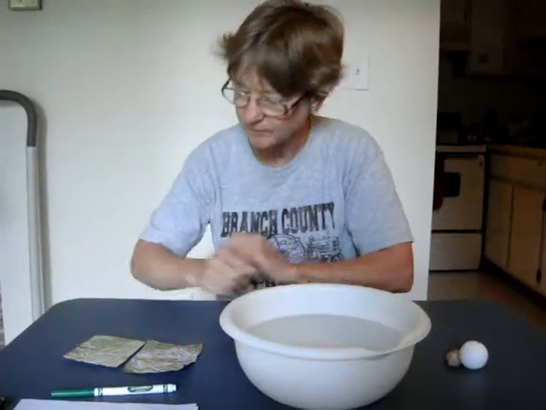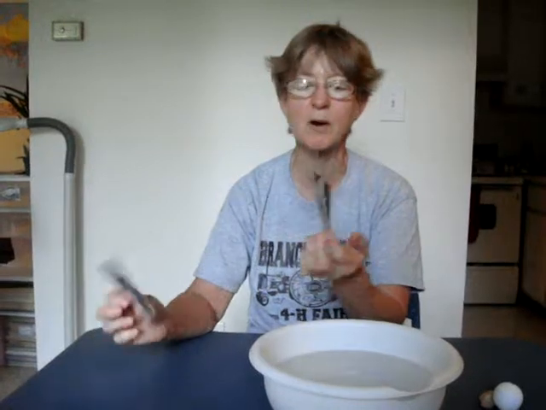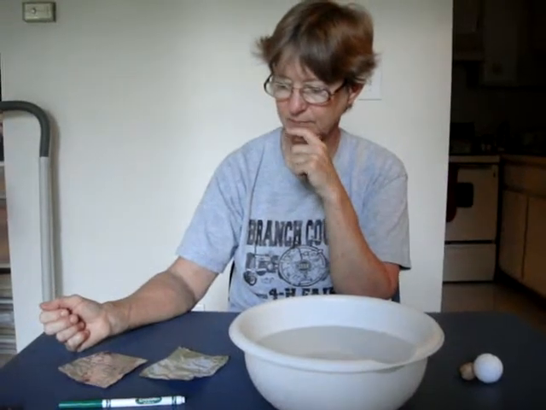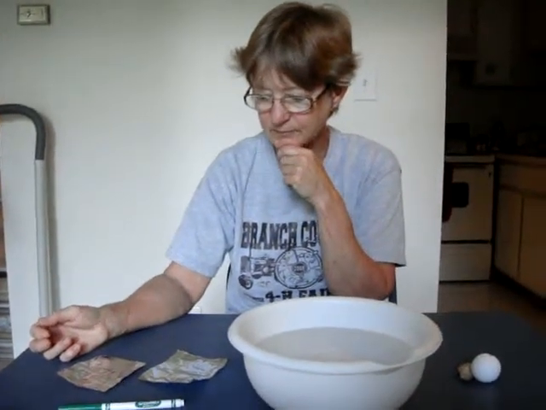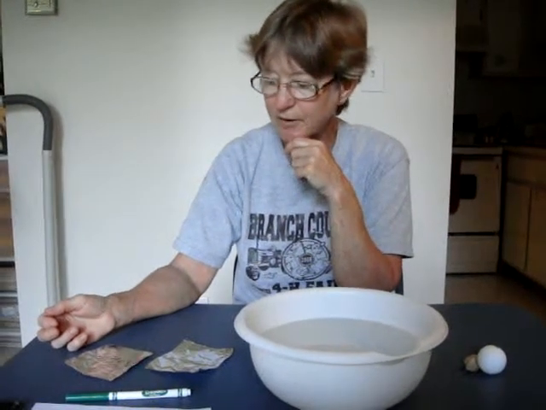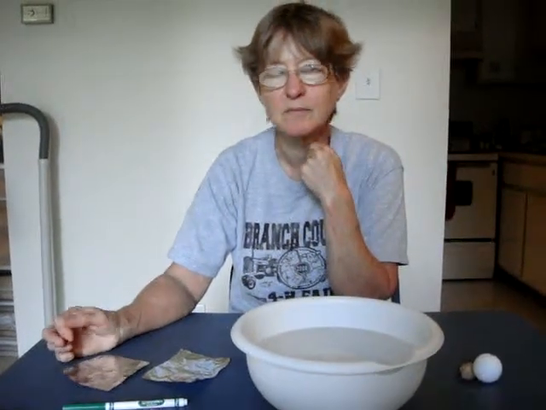Do they have the same amount of matter? Yes, they would. Are they both a solid? Yep, they're both a solid. So do you think the aluminum foil will sink or will it float? Well, float if you make it into a boat. Show me.